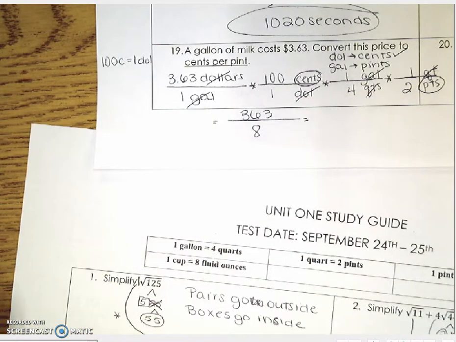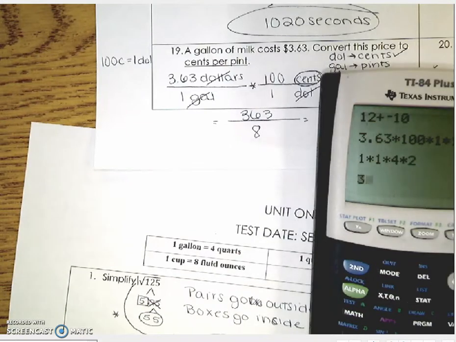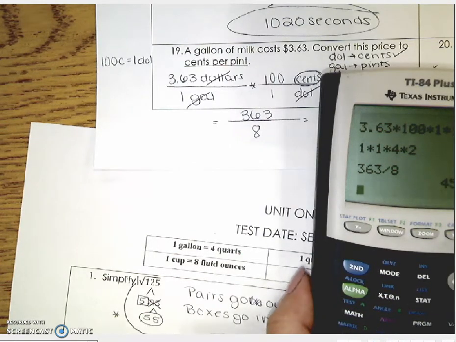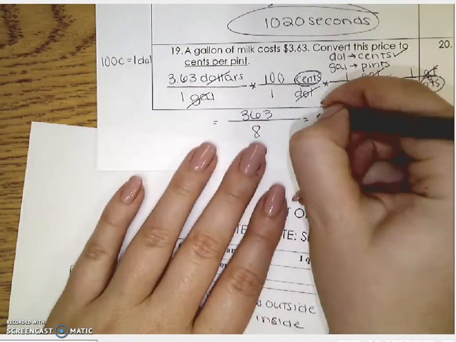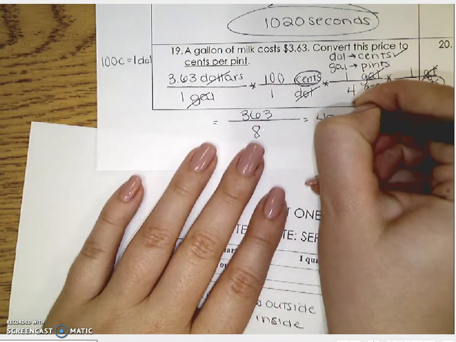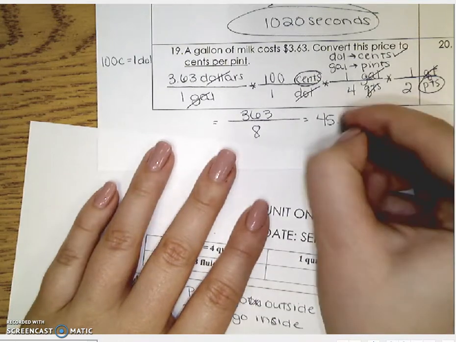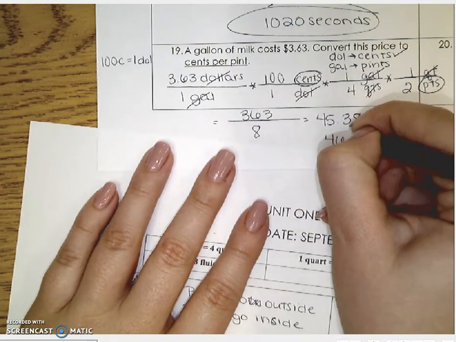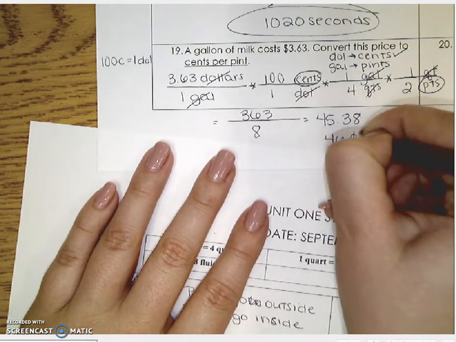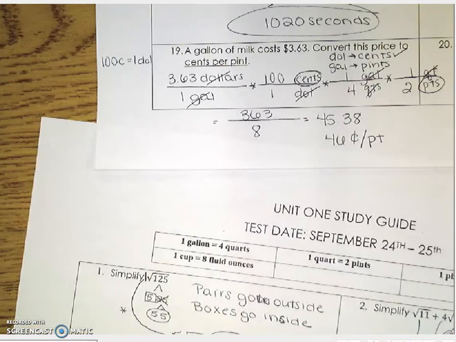My last step is to divide. 363 divided by 8, 45.38. And so I'm just going to round this up to 46 cents per pint.